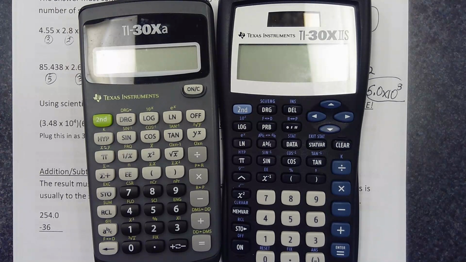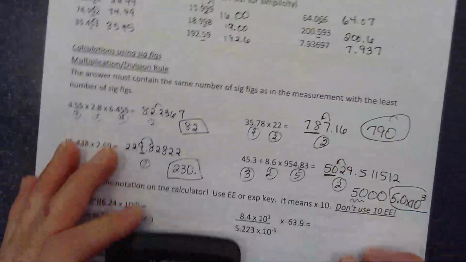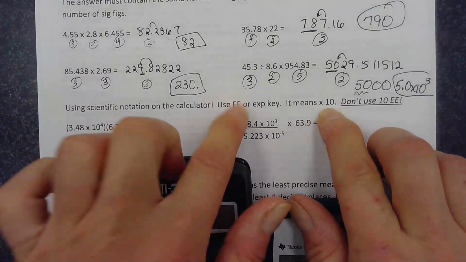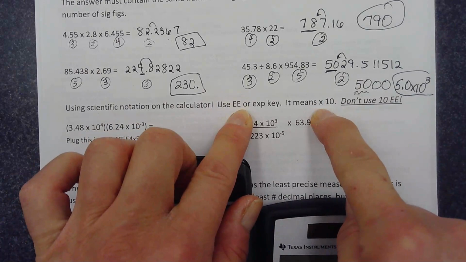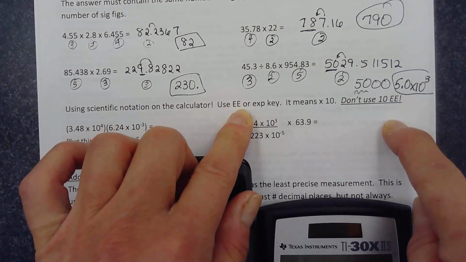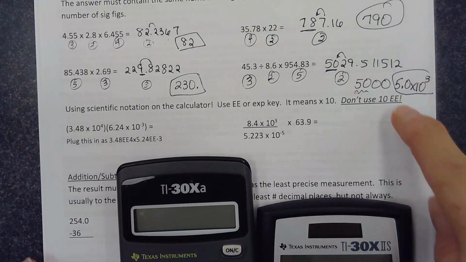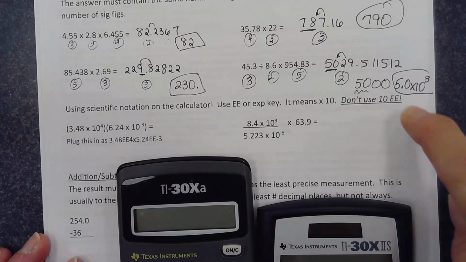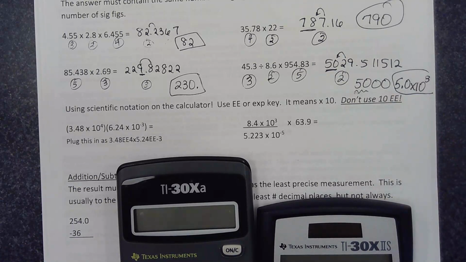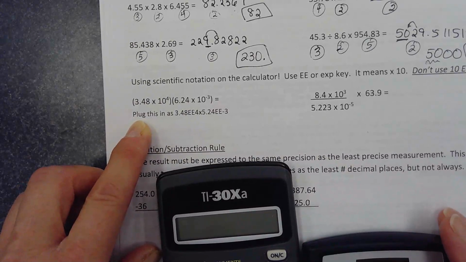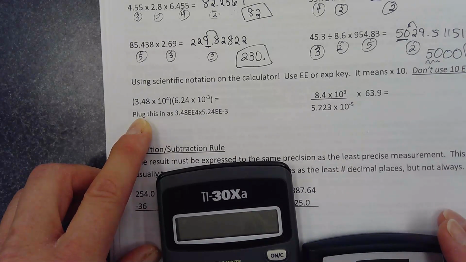Okay, make a note. EE means times 10. You do not hit 10. EE means times 10, so you will not hit times 10. You will not hit 10 EE. You will hit EE, and that means times 10. Okay? So how would you plug this in your calculator?